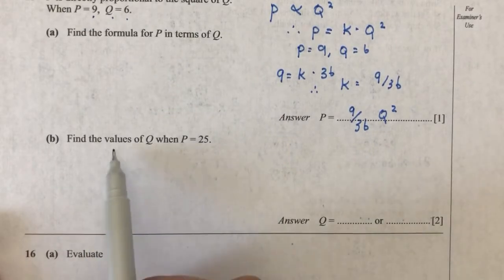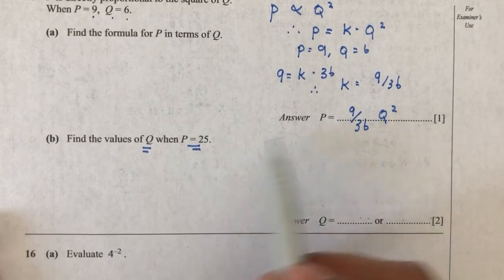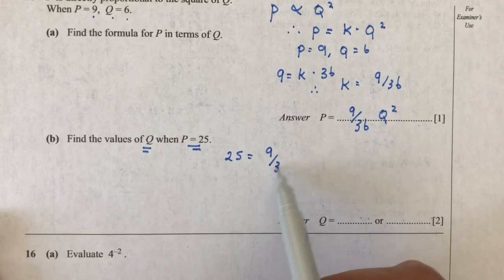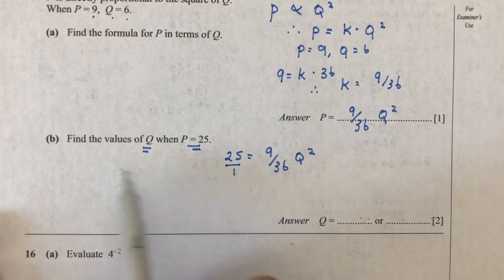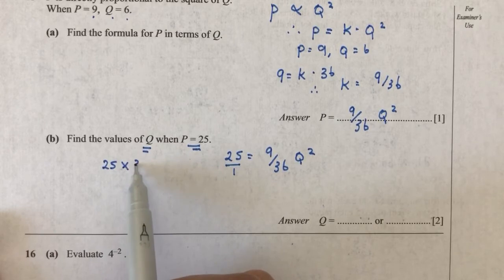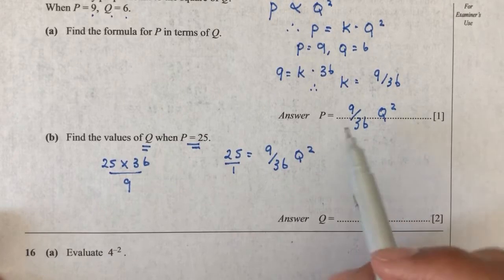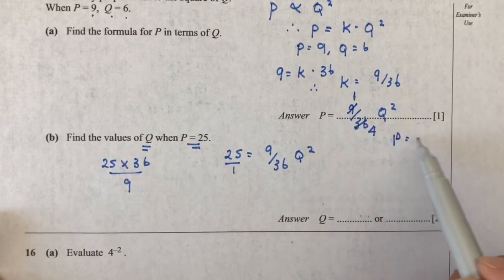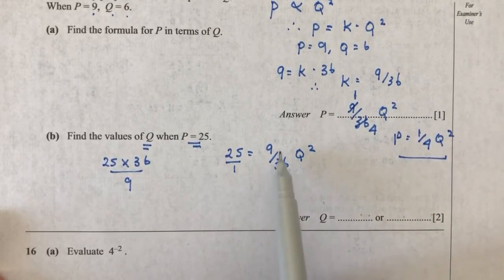Okay, part B. Find the values of Q when P is equal to 25. So we have to replace this in the equation. P is 25, find the value of Q. So we can cross multiply. We will have 25 times 36 divided by 9. Here I realized that we could also simplify this. It will become 1 over 4. So P is actually 1/4 Q square. It's the same, I just forgot to simplify.